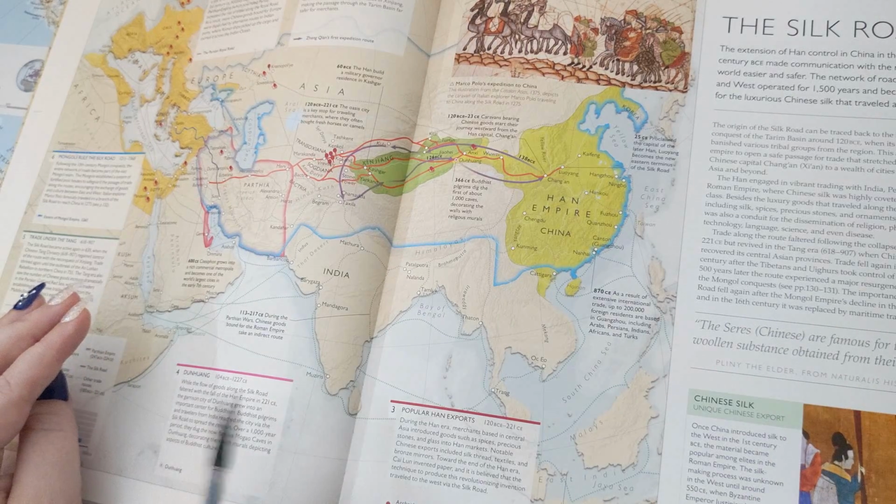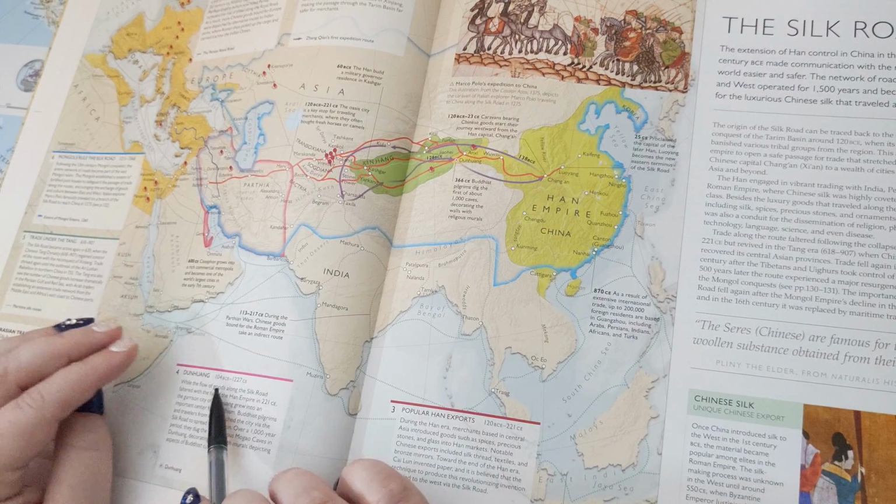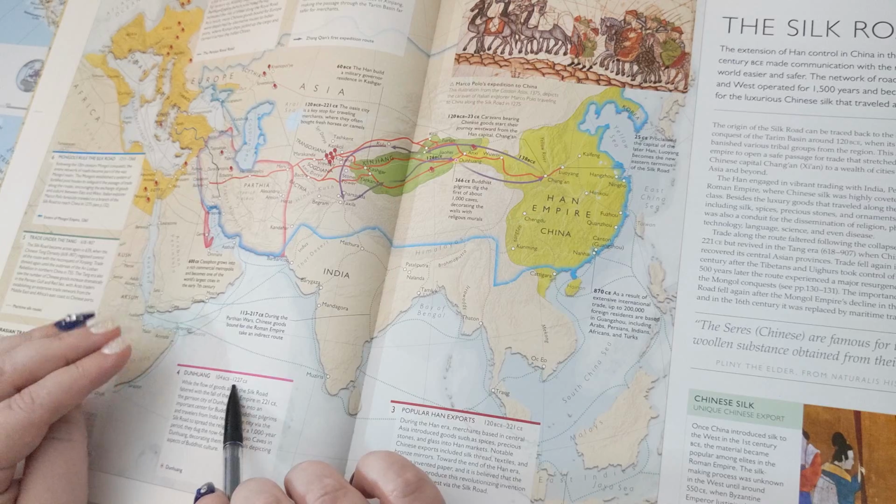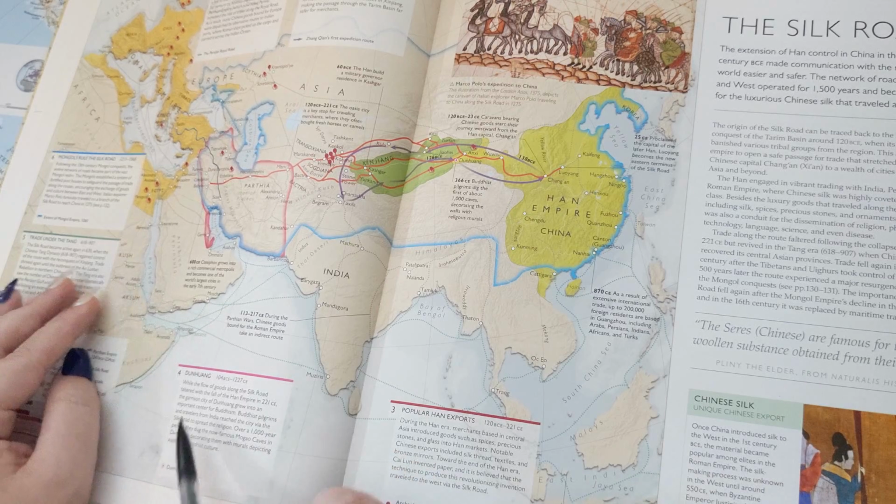Number 4 says Dun Huang, 104 BCE to 1227 CE. Let's see what that is.